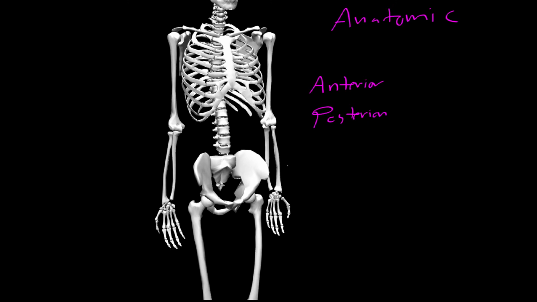Anterior means, and I'll try to do my best to draw in 3 dimensions in 2D here, on the front side of the body, so towards the stomach like this. Posterior means on the back side of the body. You might be familiar with these bony landmarks. There's one right here, and maybe while I'm filling this in, you can recall what that's called. I can give you a hint, it's ASIS. That stands for anterior, superior, which we'll talk about in a moment, iliac spine. So it's this little bony thing right here.